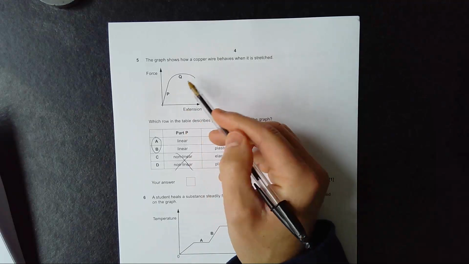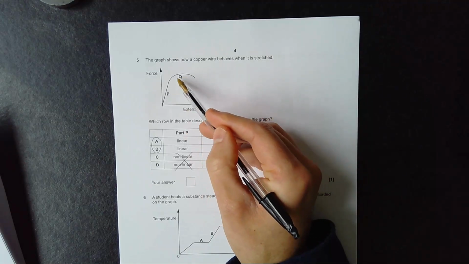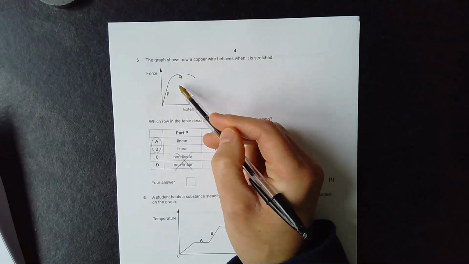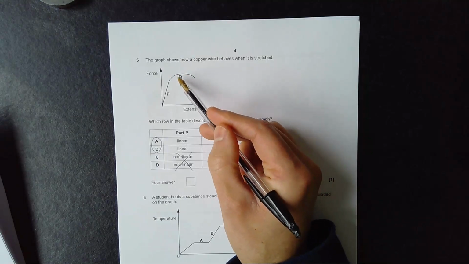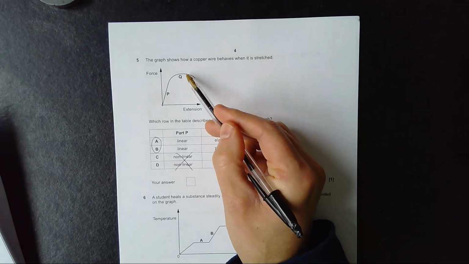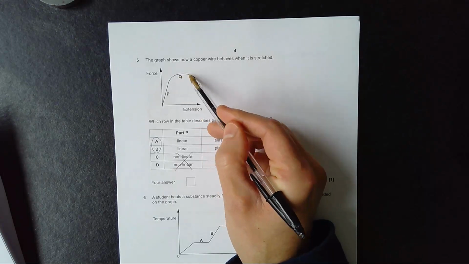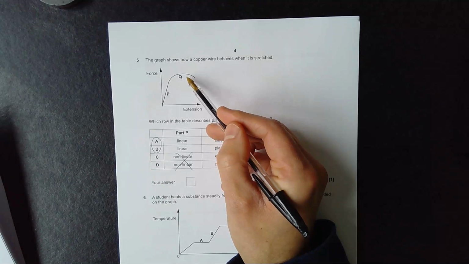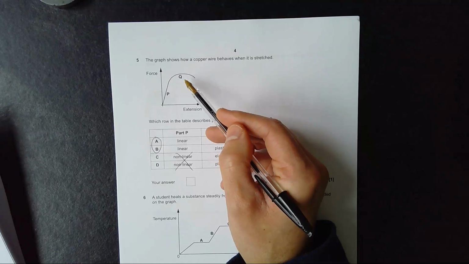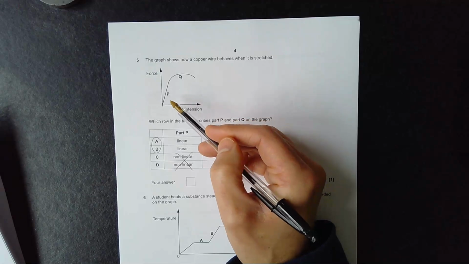And then Q, we're asked to describe this in terms of its properties here. Is it behaving in an elastic way or a plastic way? Well, when a material is behaving elastically, that means that when you remove the force, it will go back to its original length.